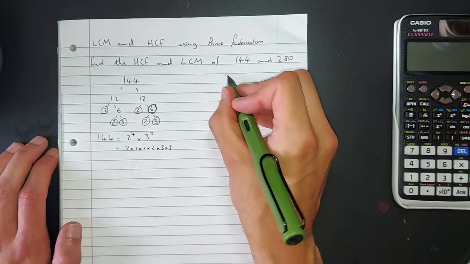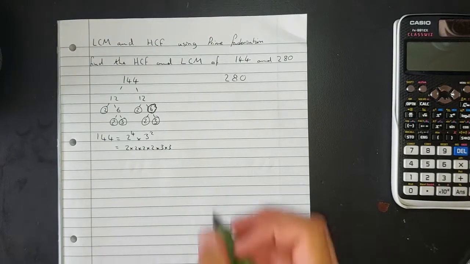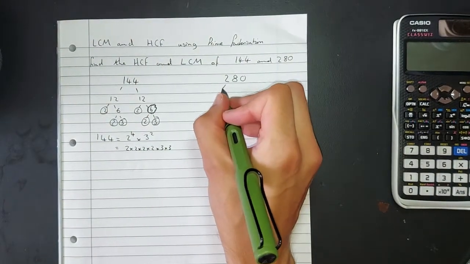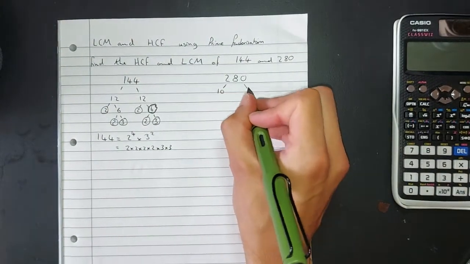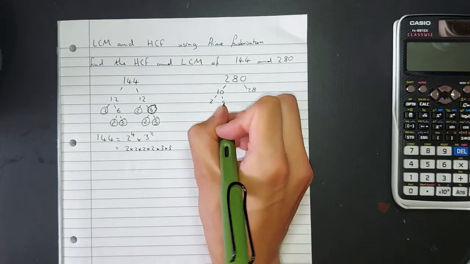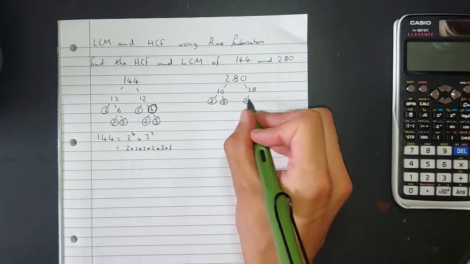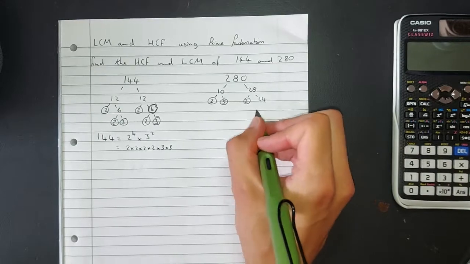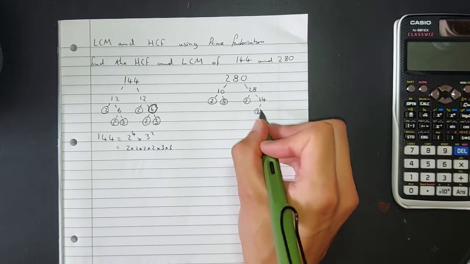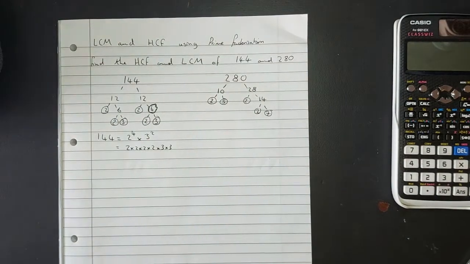280 next. Okay, I'm going to say that this is in the 10 times table just to make the numbers a bit more manageable. So that's 10 lots of 28. 10 is 2 times 5. Both of them are prime. 28 is even, so let's take a 2 out, leaving us with 14. 14 is 2 times 7. So there we go, we've finished doing that one.